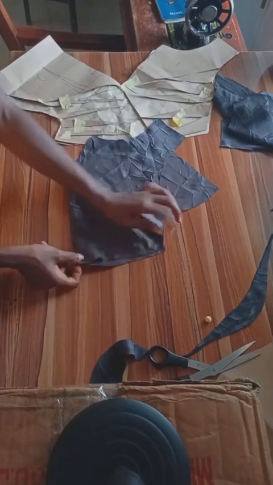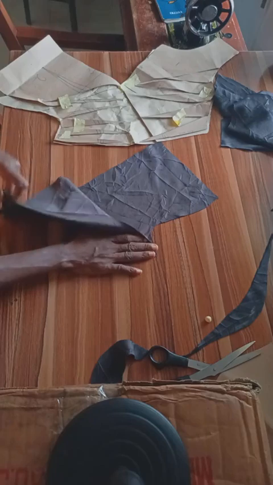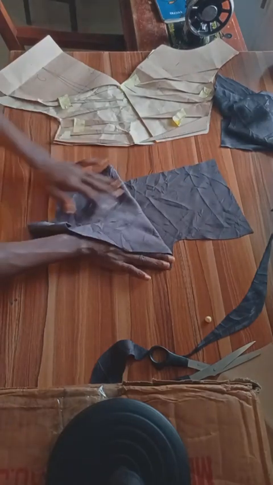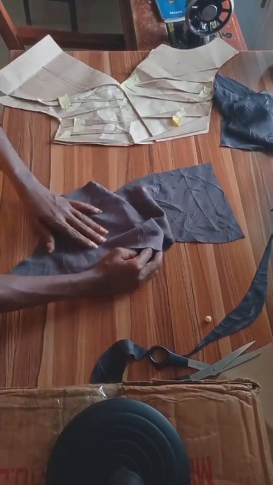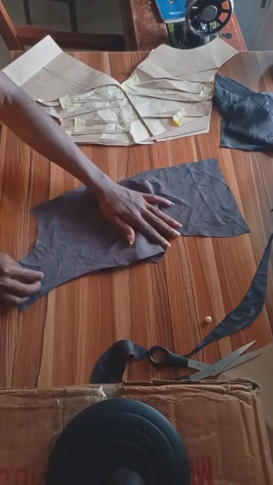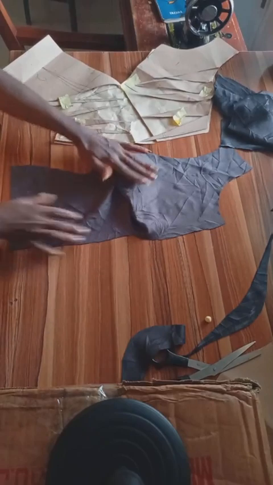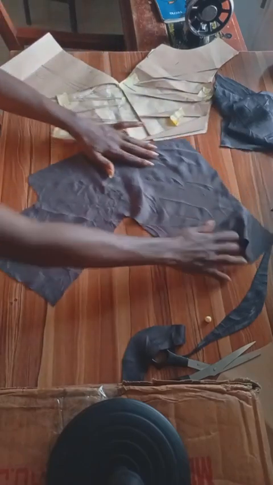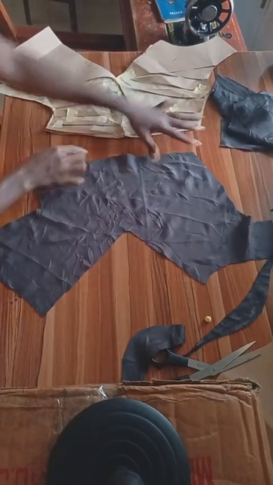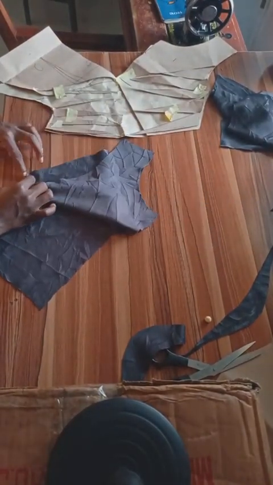Sew it down like this. So when you sew it down, assuming I've sewn it now, if you open it, then you have your center front straight like this. Okay, so this is what you will have. You have your center front back. So when you open it, this notch, just sew it down like this. Let me sew it and show you.